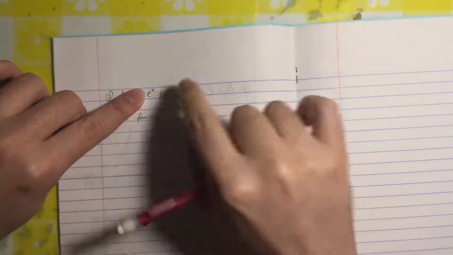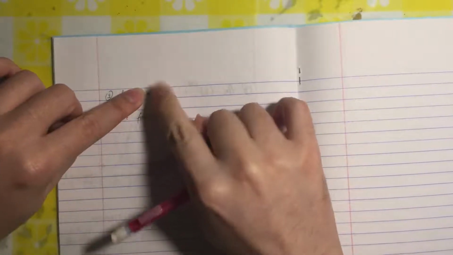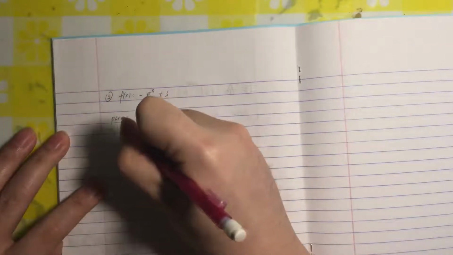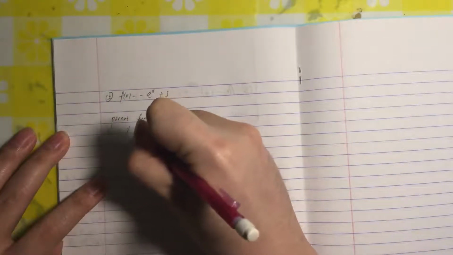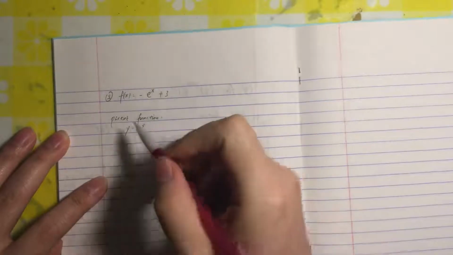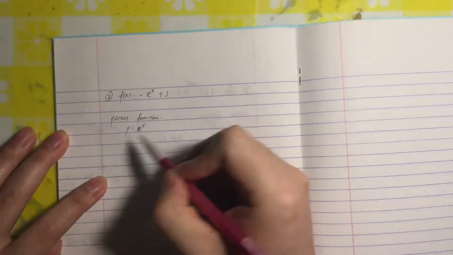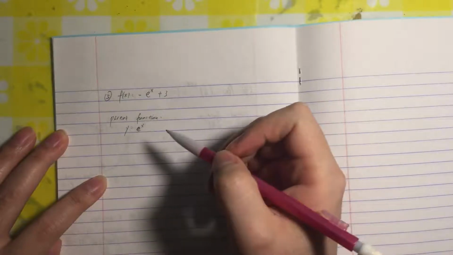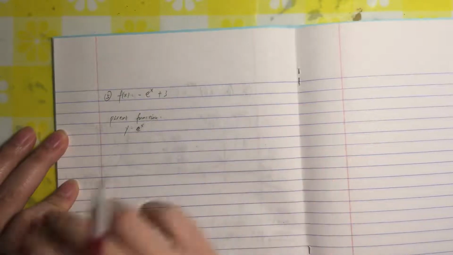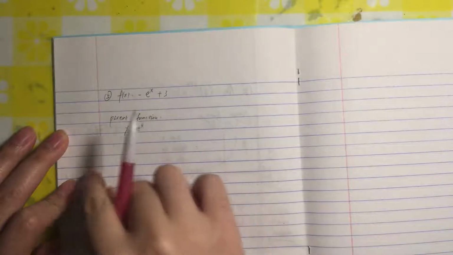For the parent function, we drop the negative sign and drop the number 3, and we get e to the power of x. So take y equal to e to the power of x as the parent function. Here, e is the Euler number, about 2.718, so e is more than 1. If e is more than 1, the exponential function is increasing from left to right.